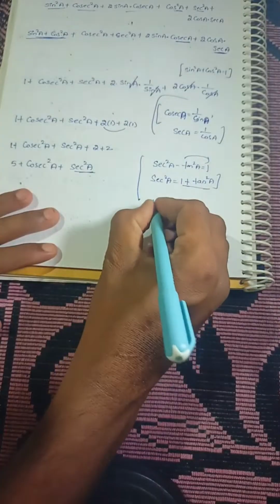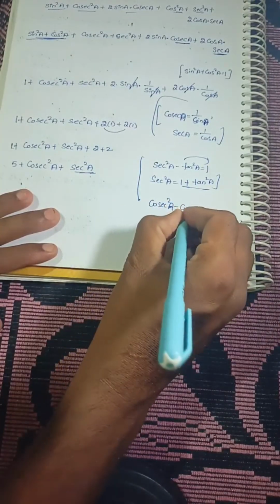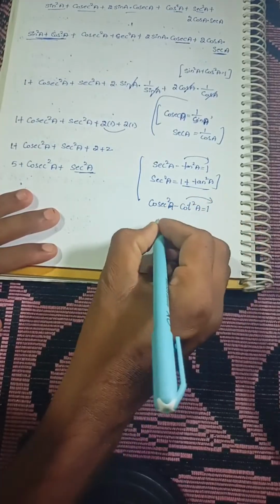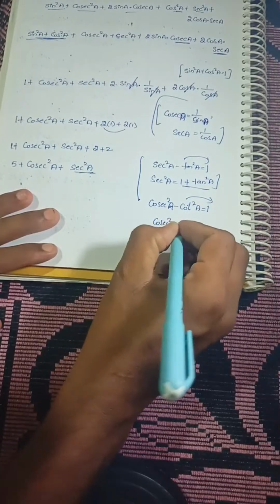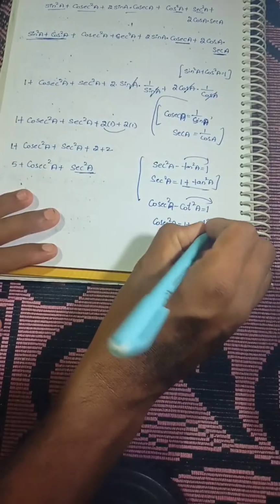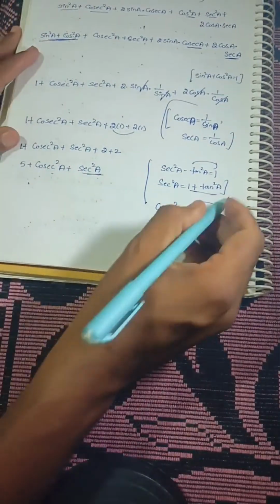And one more, cosecant square A minus cot square A is equal to 1. Take the minus to the right hand side. Cosecant square A is equal to 1 plus cot square A. So in place of cosecant square you can write this.